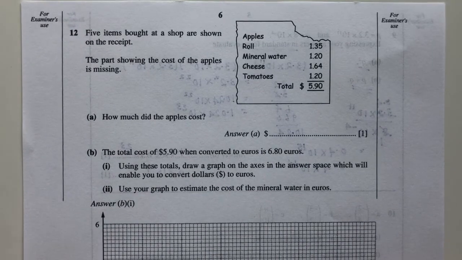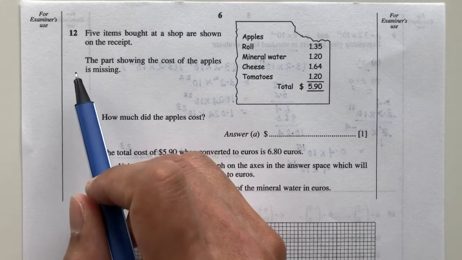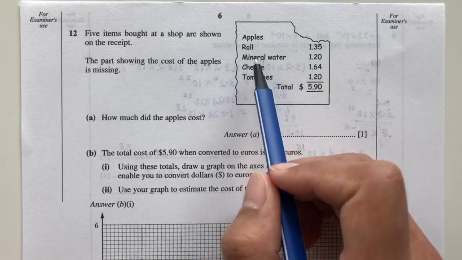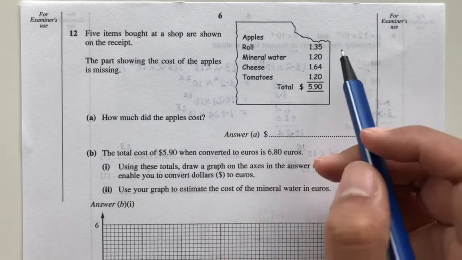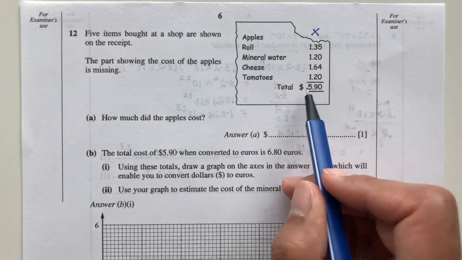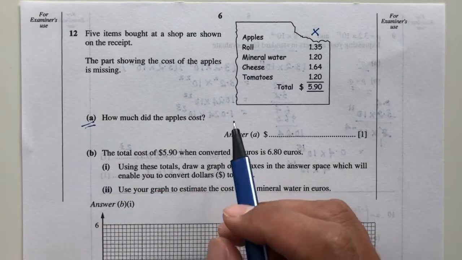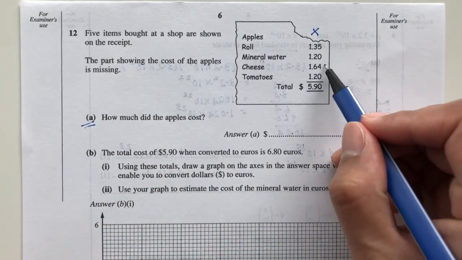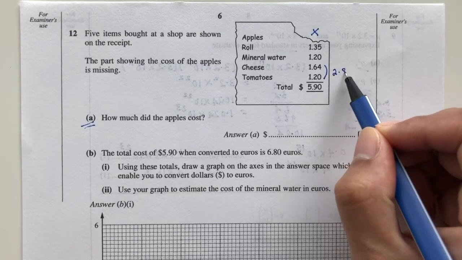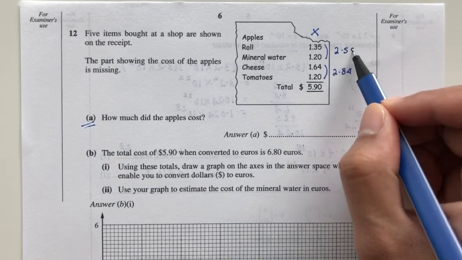So question number 12 now. 5 items bought at a shop are shown on the receipt. So we have apples, roll, water, cheese, tomatoes. So here we don't know what is apple, but the rest become this one. How much did the apple cost? So we have to do one by one. So this one is 2.84, and this one is 2.55.